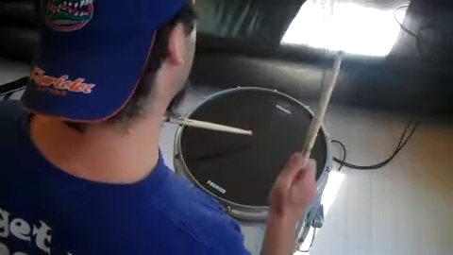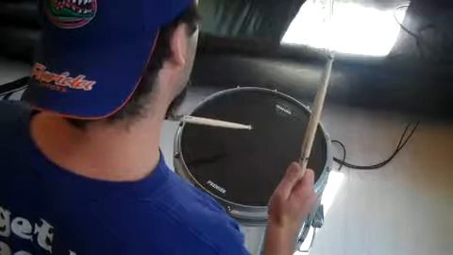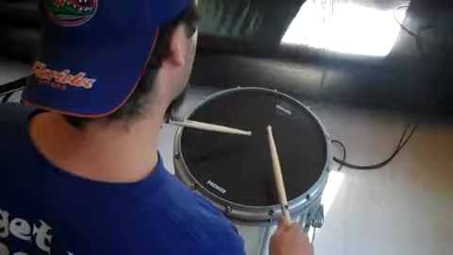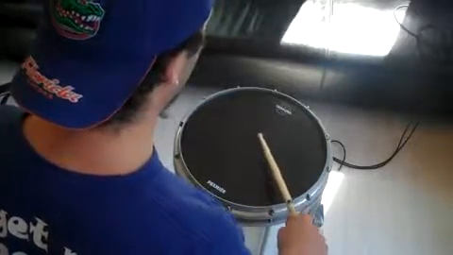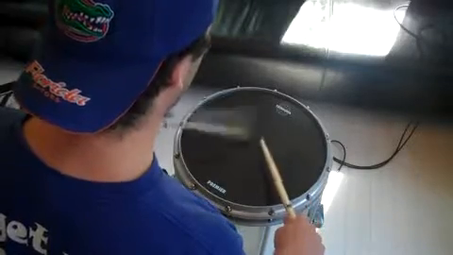And a right-handed flam means the right hand is high and the left hand is low, and you play your flam. A left-handed flam would be left hand high, right hand low, and then play your flam.